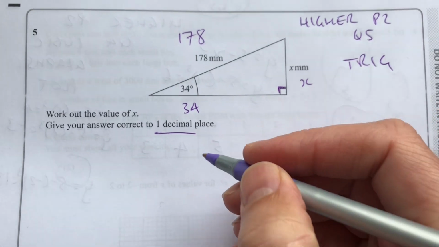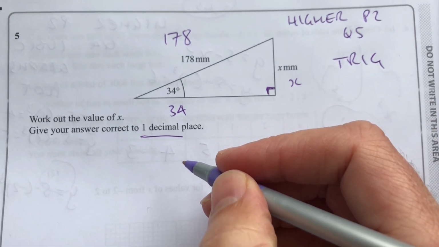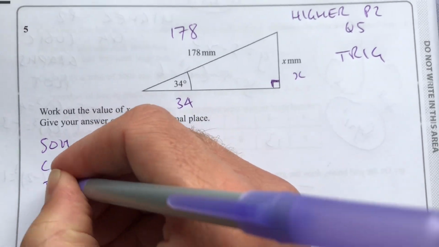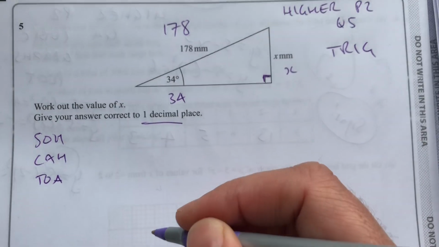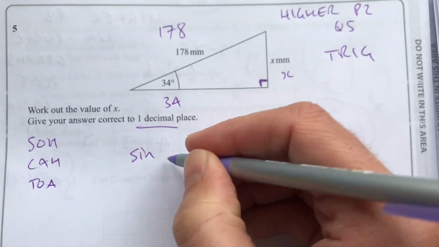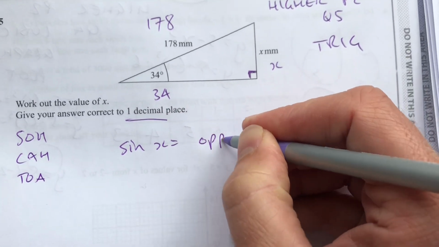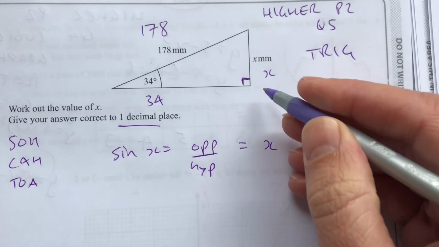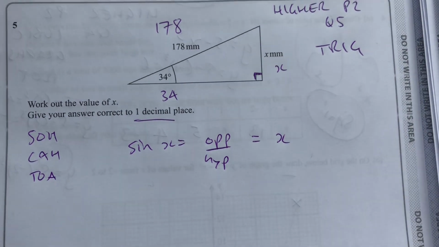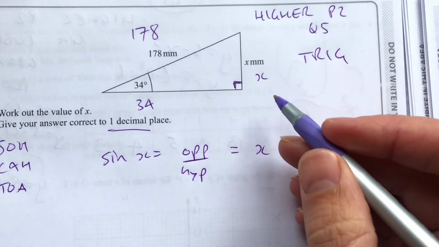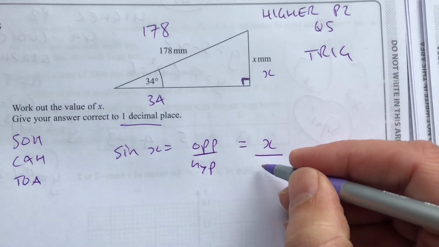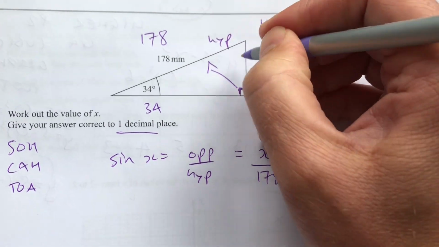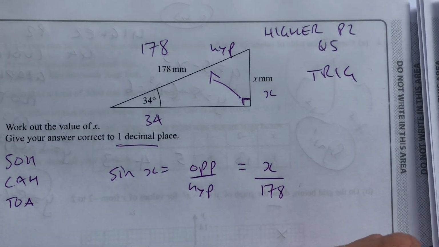Now, if we know our trig ratios, and some people like SOHCAHTOA, I'm not a fan of it, but it works. Sine of x is opposite over hypotenuse, and the opposite here is the x, so luckily we've got it in the numerator. Always find fractions easiest to deal with when the unknown is in the numerator, over the hypotenuse of 178, hypotenuse being the one that's opposite the right angle.